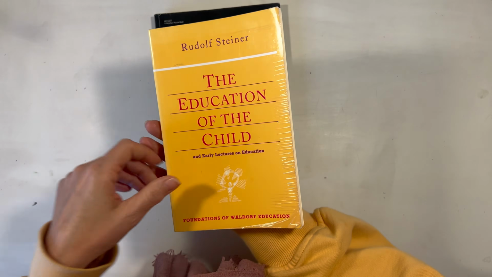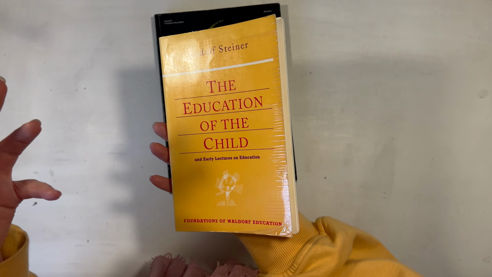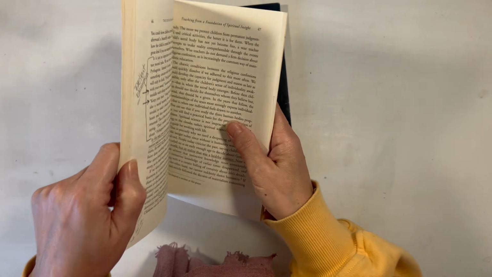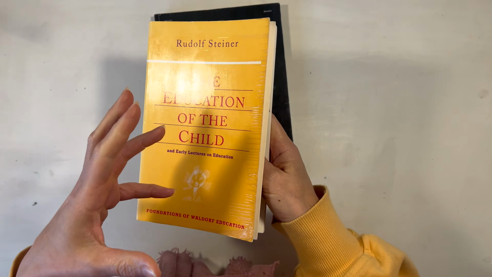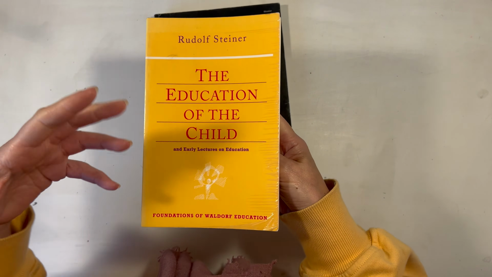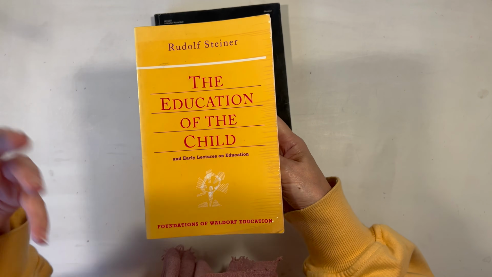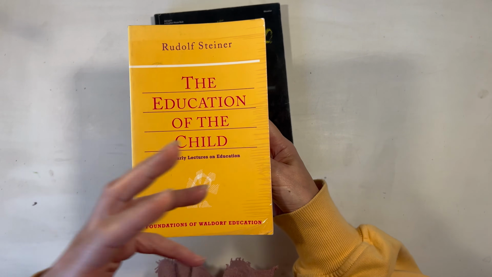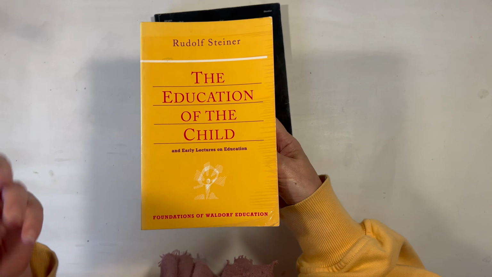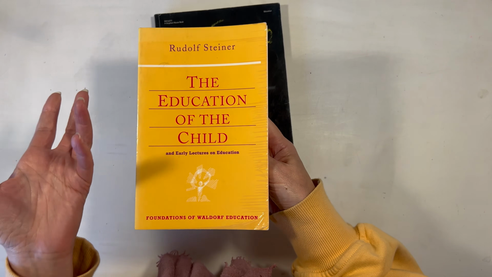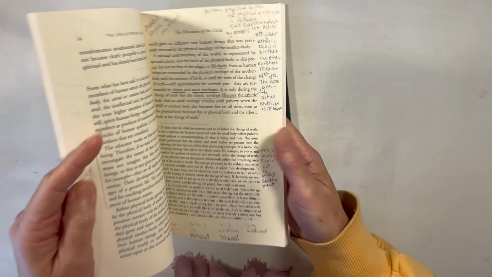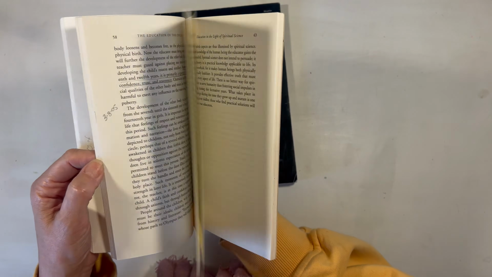It was really great in understanding my child or understanding children and their development, but you will still need more than this. But I found this to be a really great background resource when exploring the curriculum later on, because then you have an understanding of why lessons are being taught, when they're being taught, and how they're being presented, and what stories are being presented. This will give you a lot of that background information.